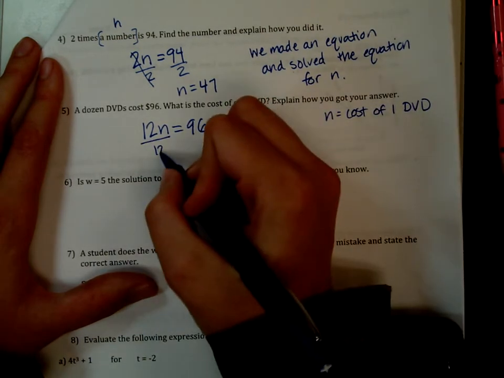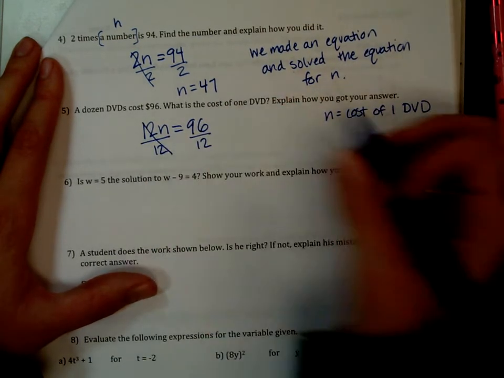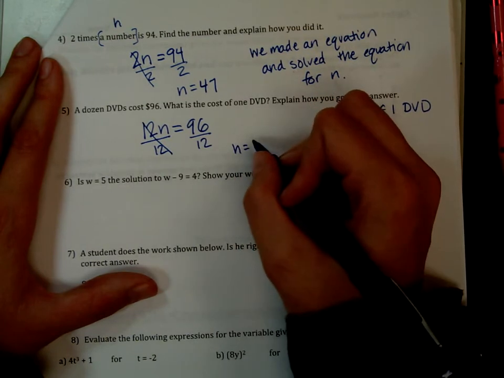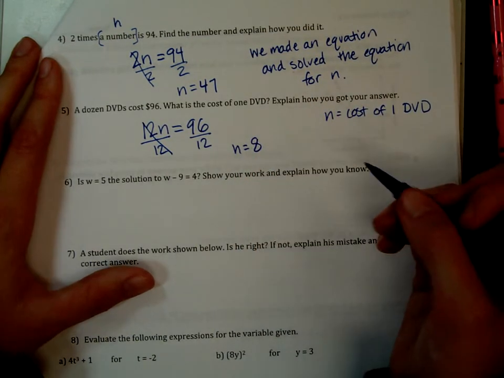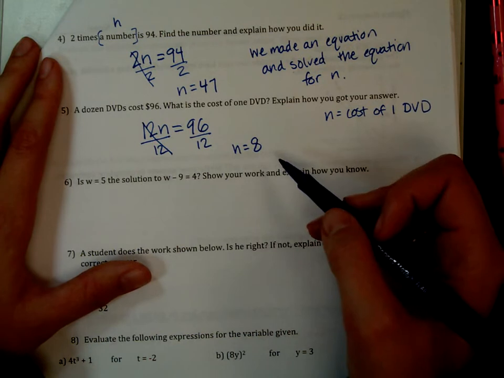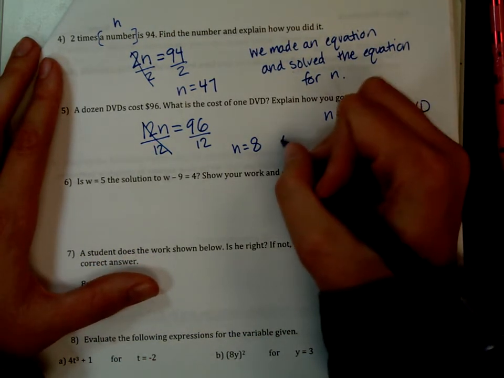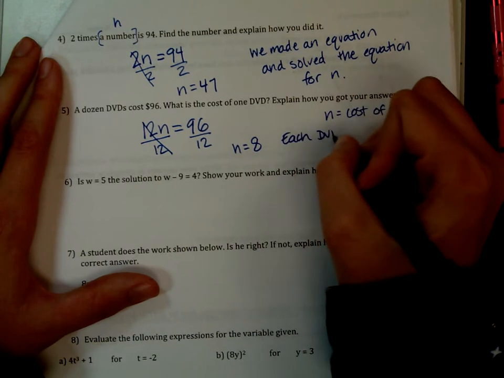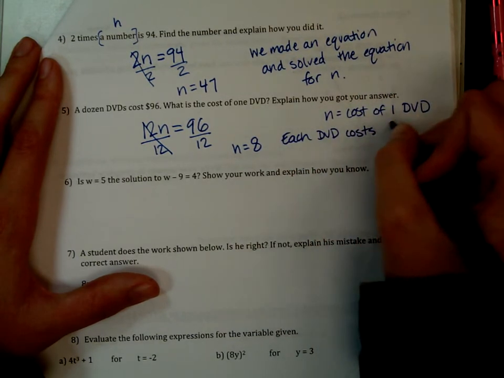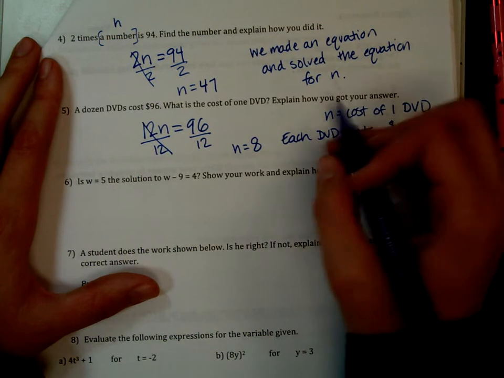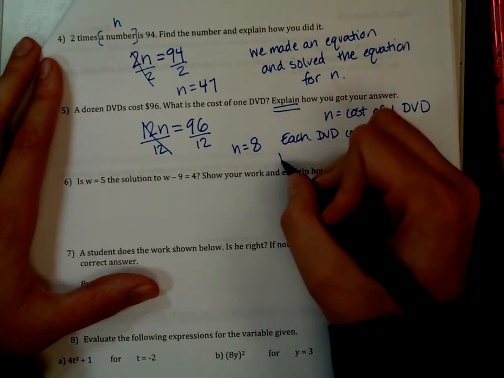And then we divide by 12 on both sides, and we get that n equals 8, because 96 divided by 12 is 8. So each DVD costs $8. And to explain, we made an equation and solved it.